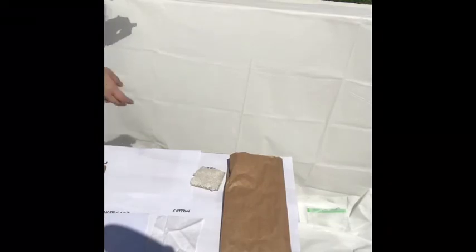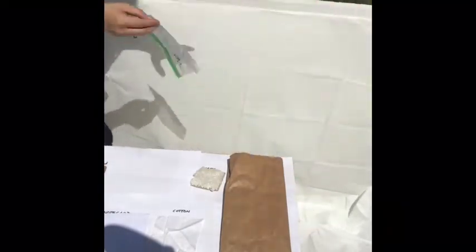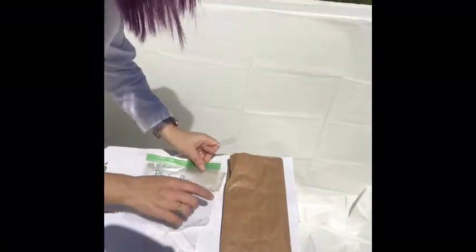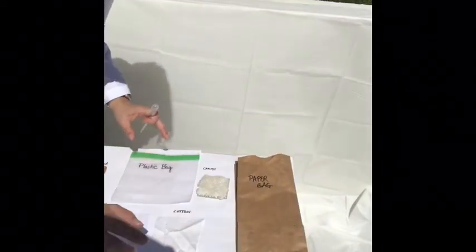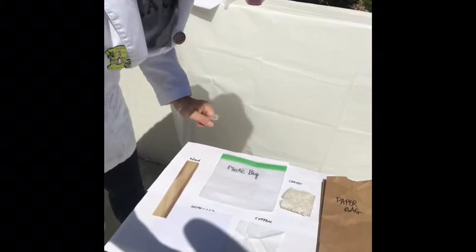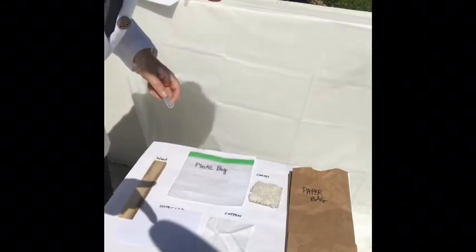I need to make sure you guys can see it. So we've got a paper bag, we have a piece of carpet, we have a plastic bag, we have cotton, and we have a wooden shim. So what I'm going to be doing is dropping the blood from all the different heights. Then I'm going to be taking a picture of each thing, which will then be included at the end of this, and you guys will be able to see what each spatter looks like on the different surfaces.